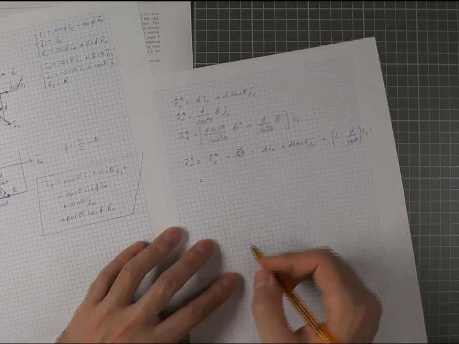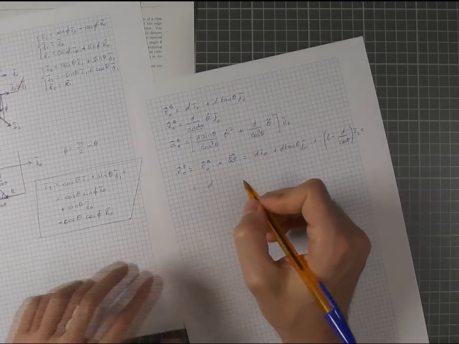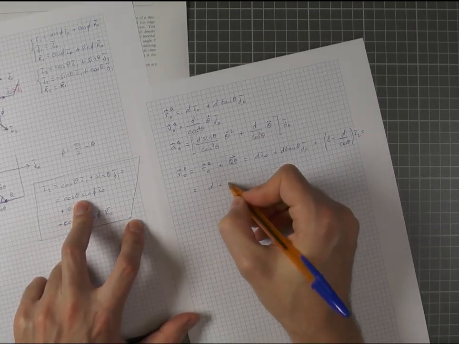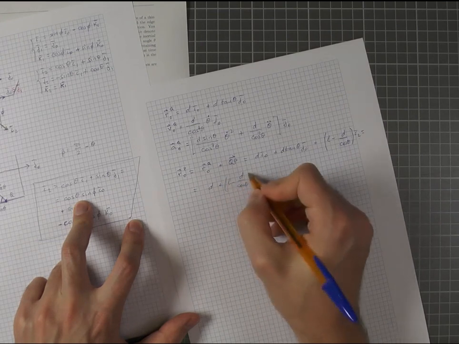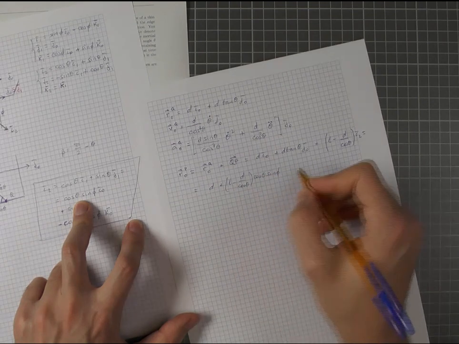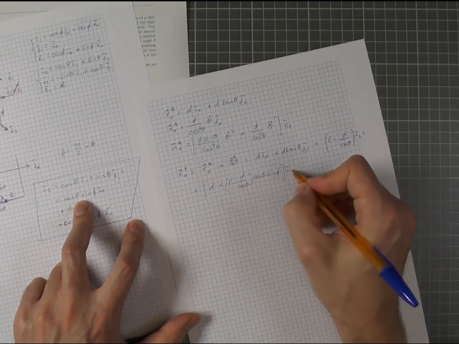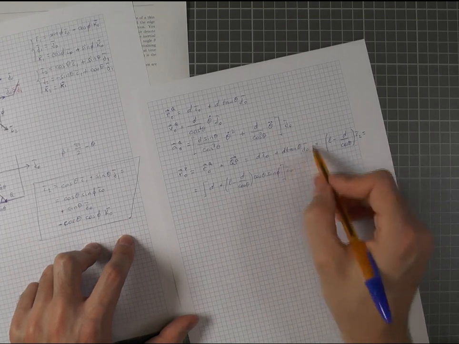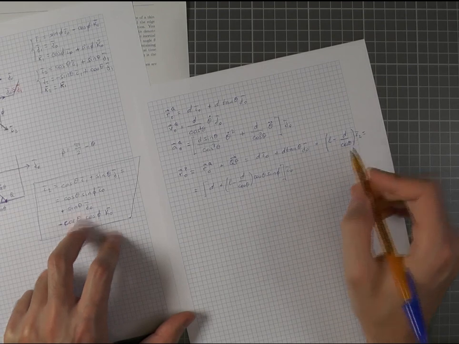So when I do that, in the direction of I0, I get d, which I have from here, plus this term, L minus d over cosine theta, sine phi. All that goes in the direction of I0. In the direction of J0, I have this and this part multiplied by sine theta.